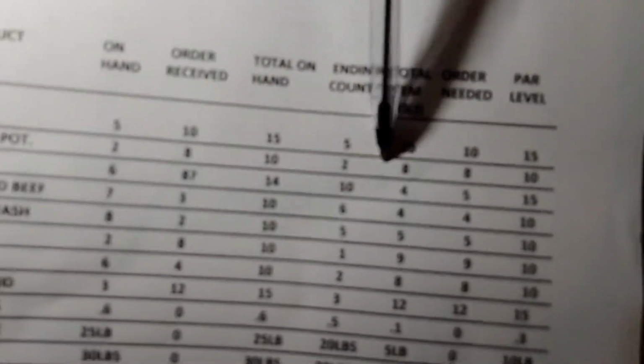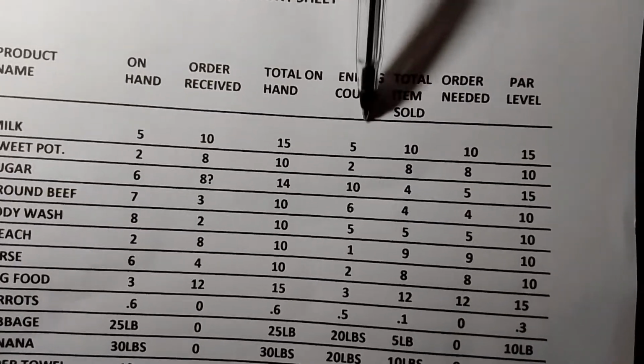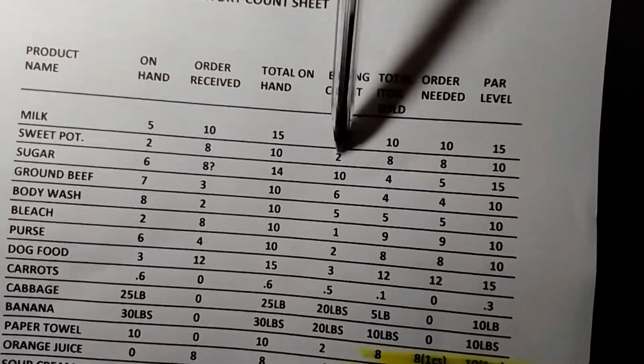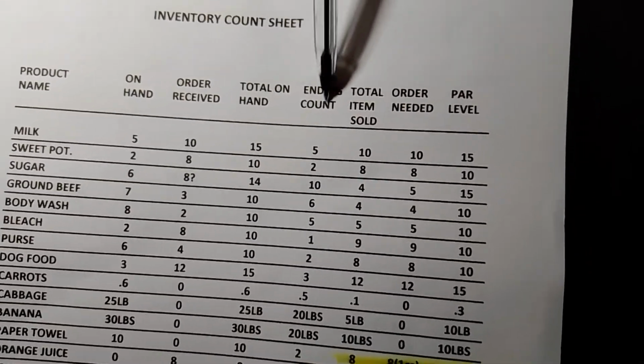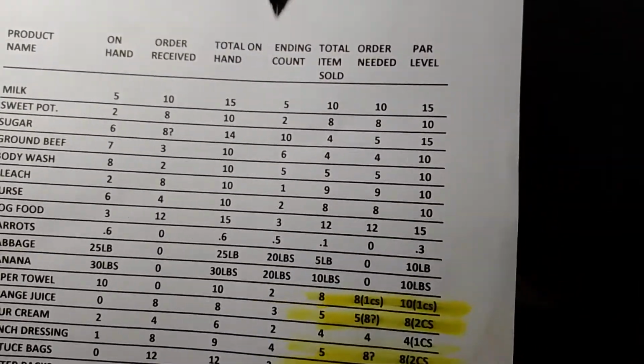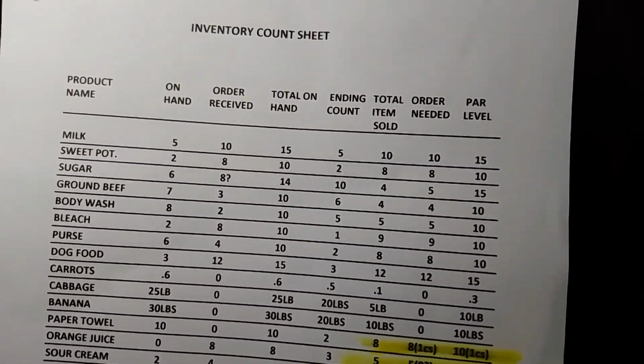Okay, so now that we know that, let's go and count inventory. We're going to go around your store and count inventory, and when we do, we put it in this spot, the ending count spot. Whatever you count, the numbers go in the column of ending count.